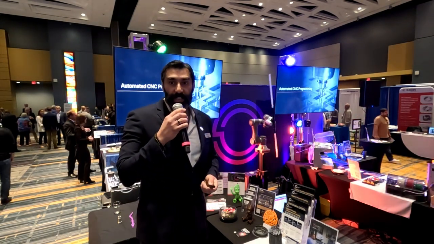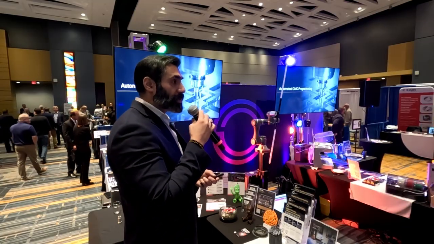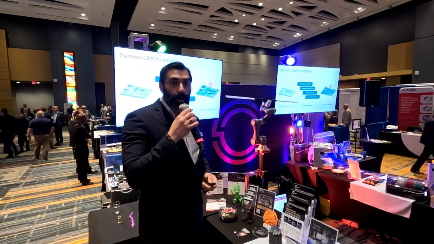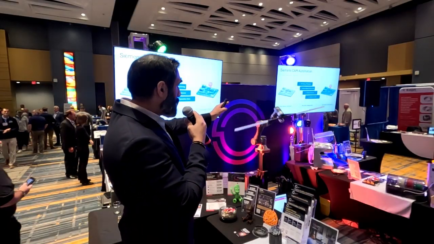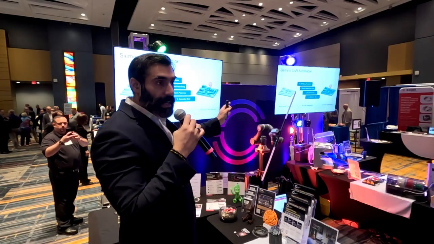Let's go through a couple of examples and existing software that you can purchase today that enable this production automation. So the first one up here, I'm going to talk about Siemens NX CAM. What you see on the left, it's probably hard to see on the screen there, is model-based definition.